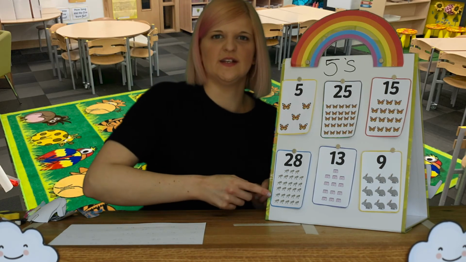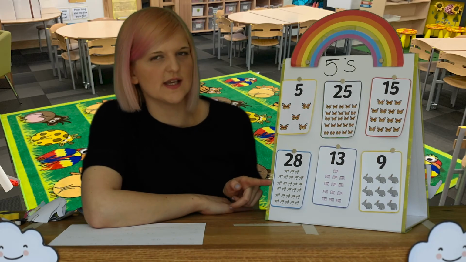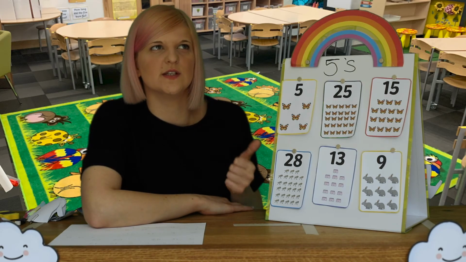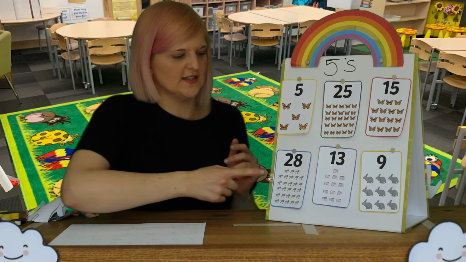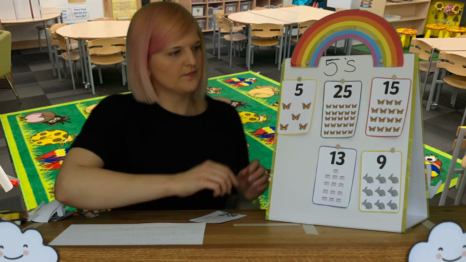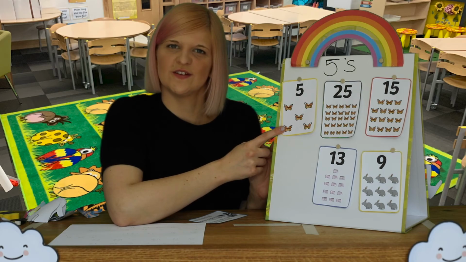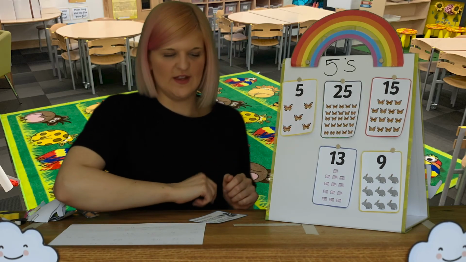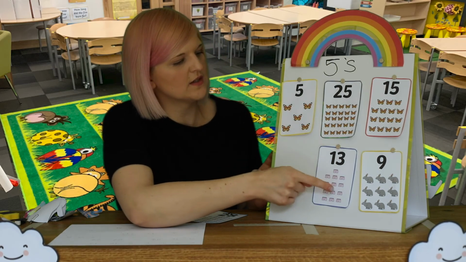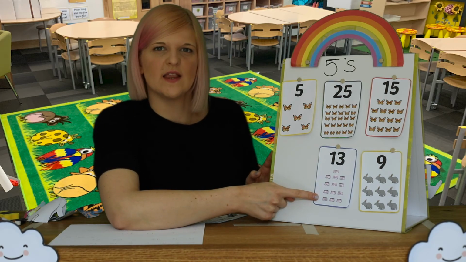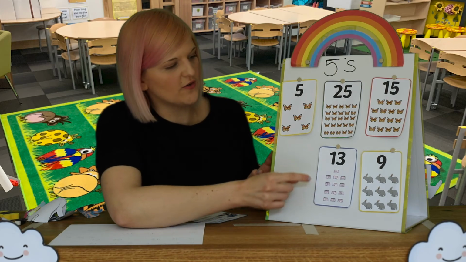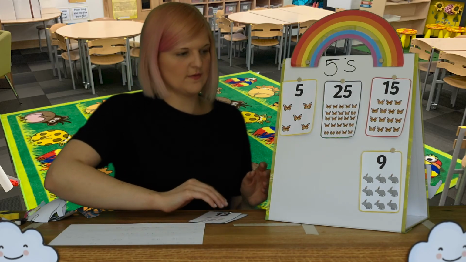Okay, I'm going to start down here today. 28, does that belong in the 5 times table? So 0, 5, 10, 15, 20, 25, 30, so no, 28 doesn't belong. 5, definitely 5, so we'll keep 5 on there, so give 5 a tick. Let's go 13, does 13 belong? 0, 5, 10, 15 does, but not 13, so let's take 13 off.